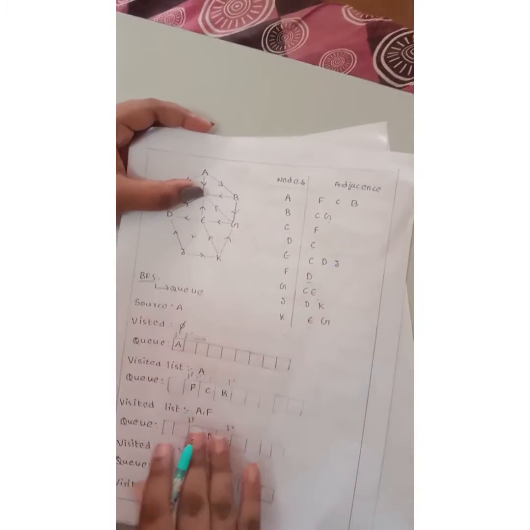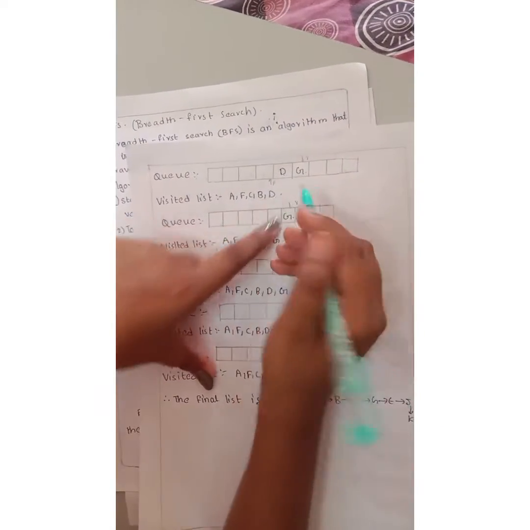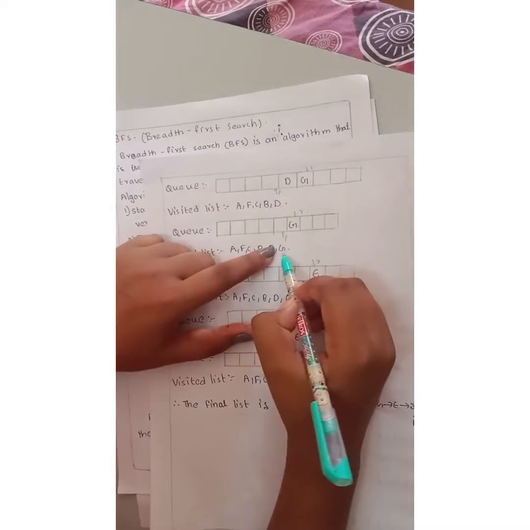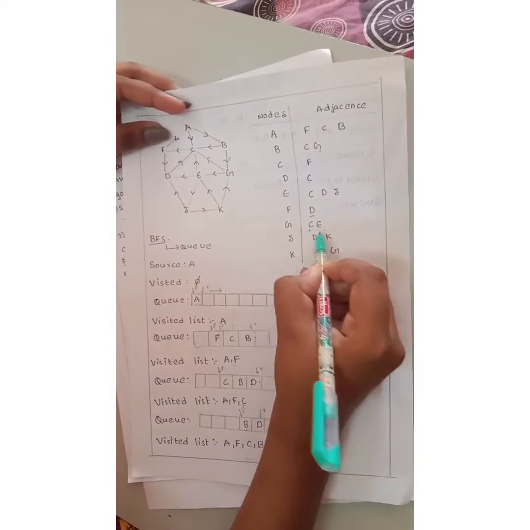Then D's adjacent is C. C is already in the visited list, so we don't add it. So D will come out. A, F, C, B, D are the visited list. For G, the only element left, it will come out. The adjacents of G are C and E. C is already in the visited list. E, you have to add E.